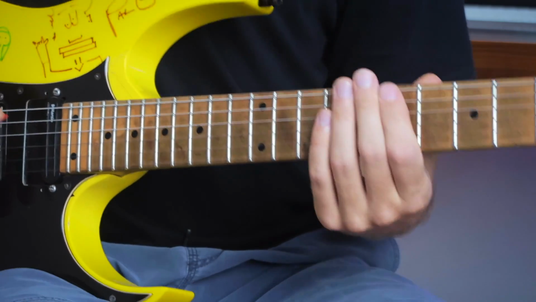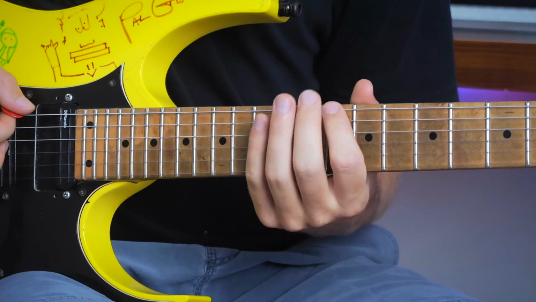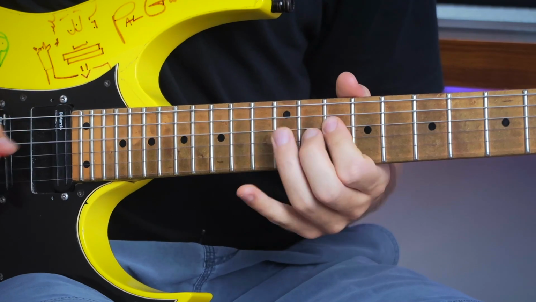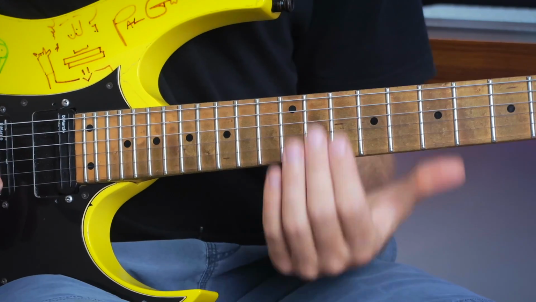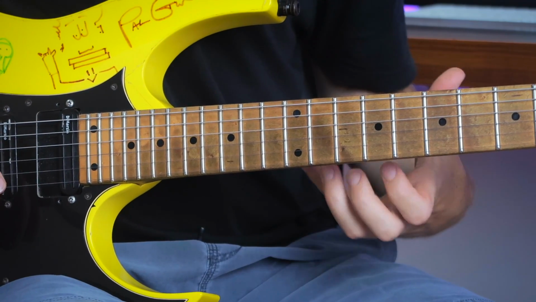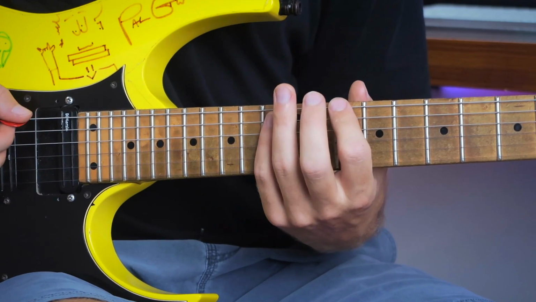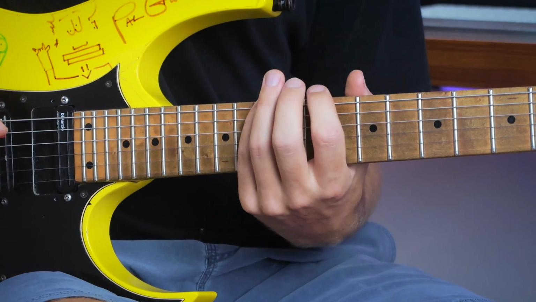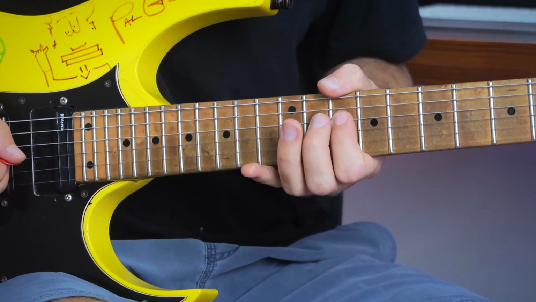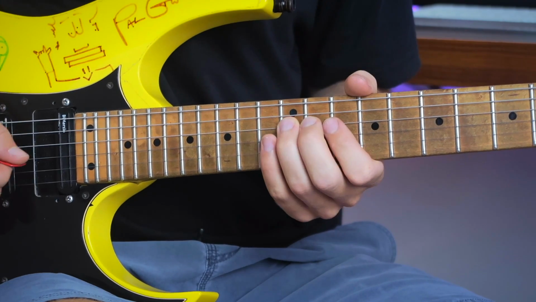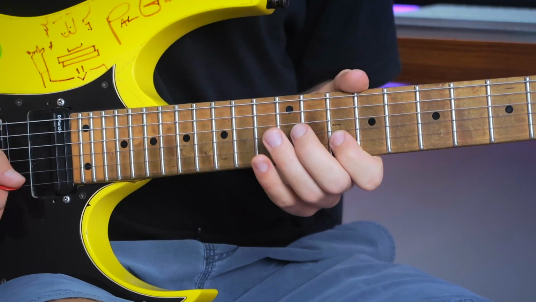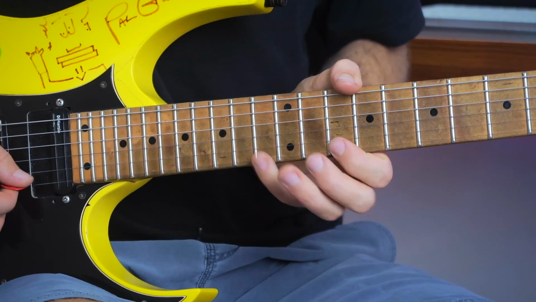For example, if we play our minor pentatonic scale in the key of D, as you go through that, I want you to be mindful of the intervals that you're playing in order to fully understand what we're going to talk about. So we have 1, flat 3, 4, 5, flat 7, and then we repeat. 1, flat 3, 4, 5, flat 7, 1, flat 3.